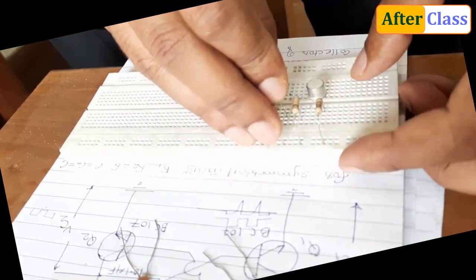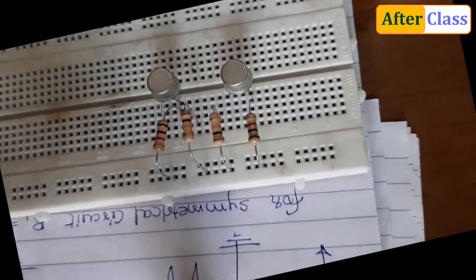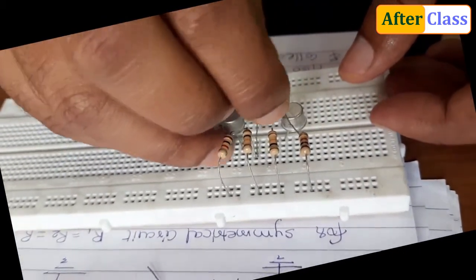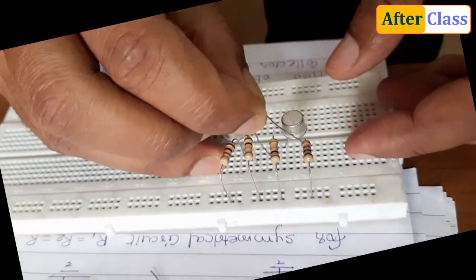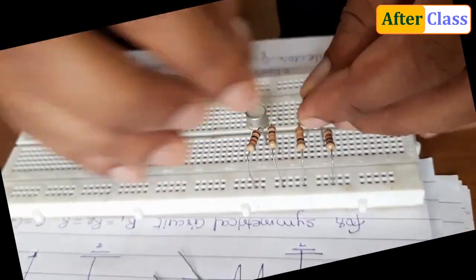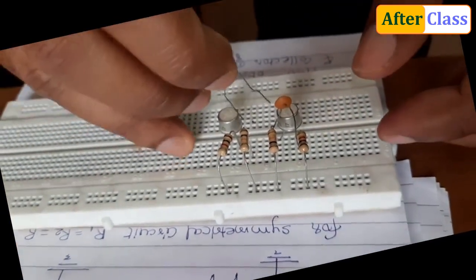This is how I have arranged it. Next I need to put this capacitor. This capacitor has to be at the collector. Yes, this one is done, and here also I'll be placing it here.